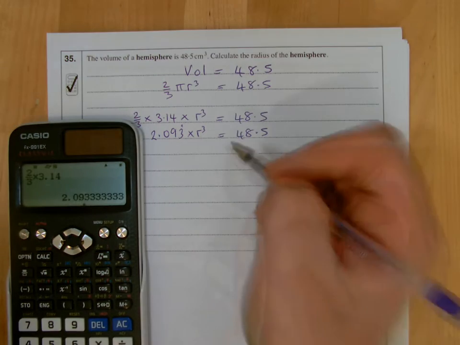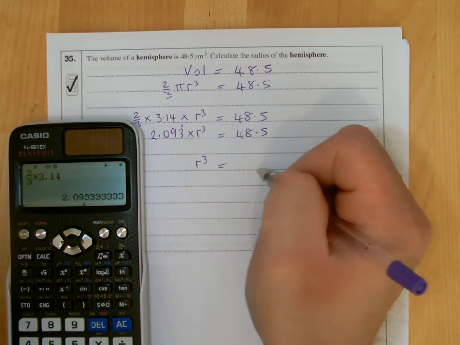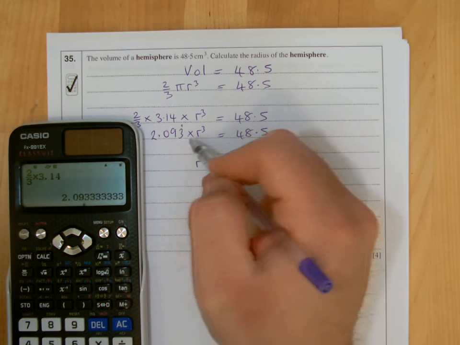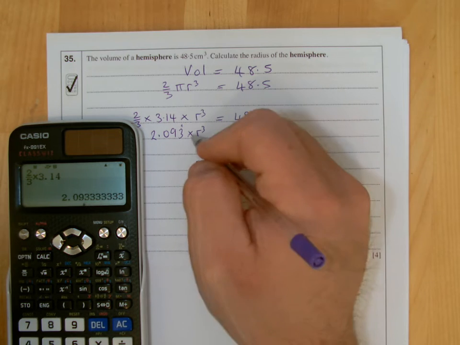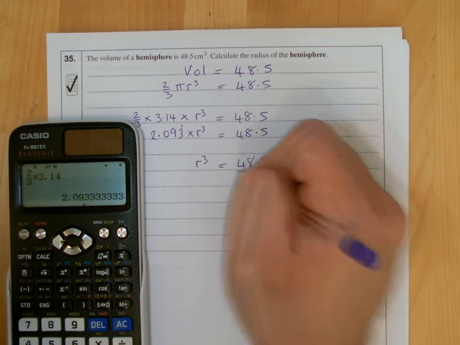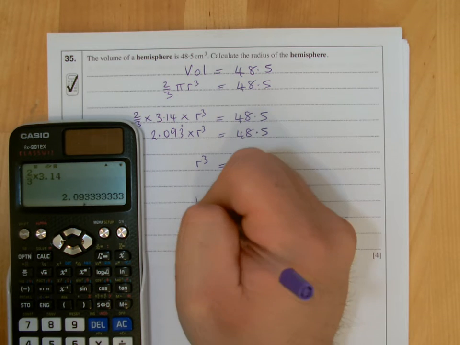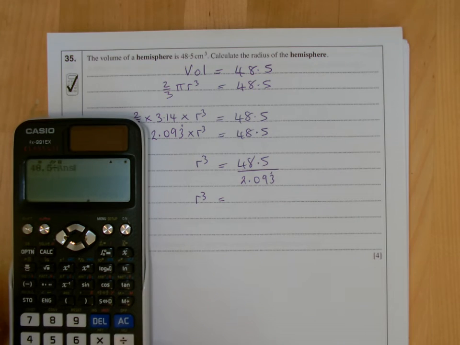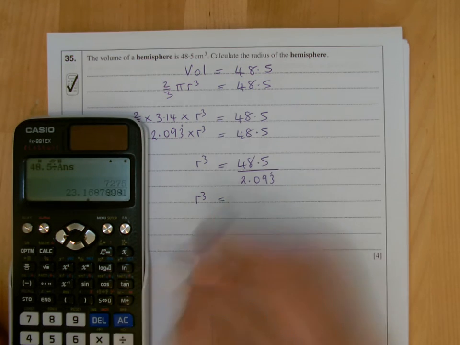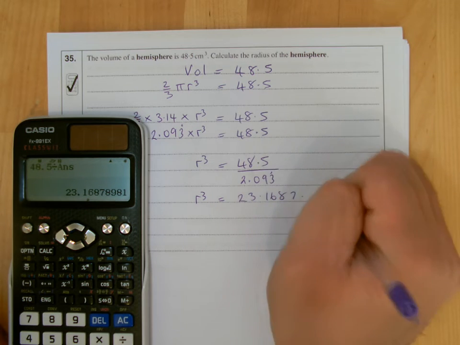Now, algebra here, of course, the next step is just to get r cubed equals, okay? And because you're timesing by this number, of course, take it over to the other side, and because you're timesing here, when you take it over, you'll divide, okay? So all I've got to do with my calculator is 48.5 divided by the answer, and that equals this, 23.1687 and so on, okay?